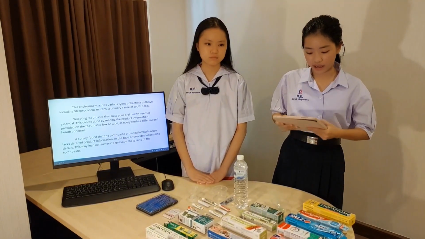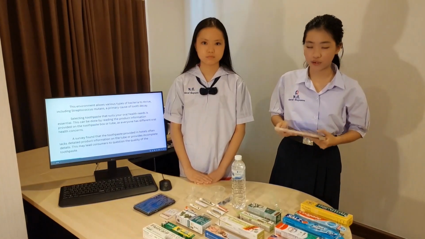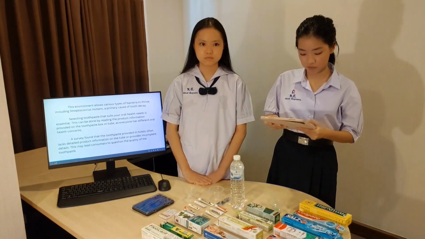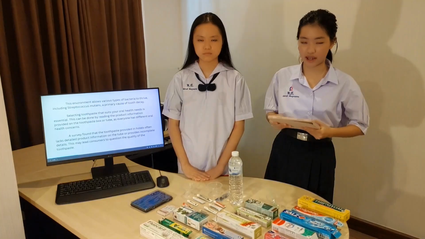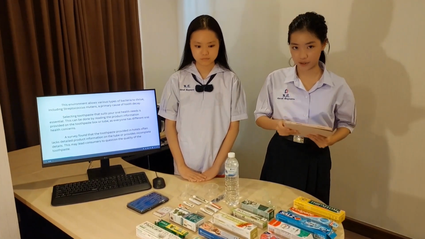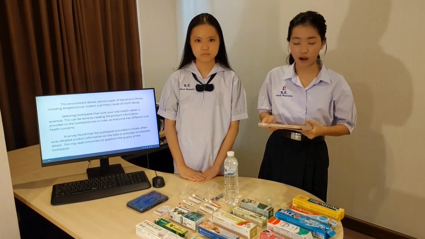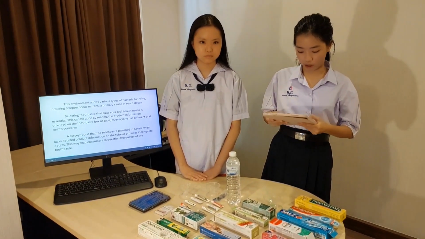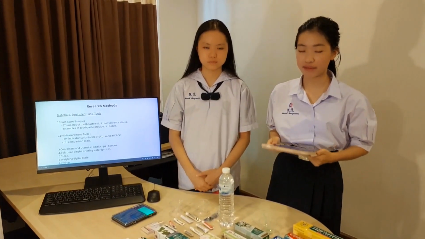This environment allows various types of bacteria to thrive, including Streptococcus mutans, a primary cause of tooth decay. Selecting toothpaste that suits your oral health needs is essential. This can be done by reading the product information provided on the toothpaste box or tube. A survey found that toothpaste provided in hotels often lacks detailed product information or provides incomplete details. And this is our research methods.